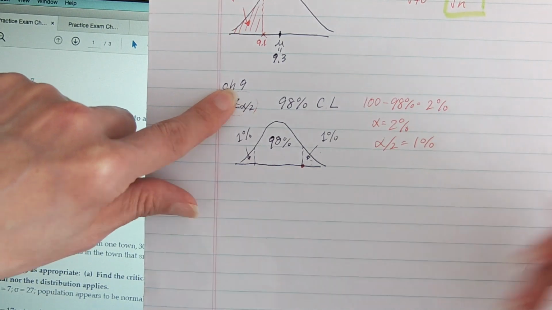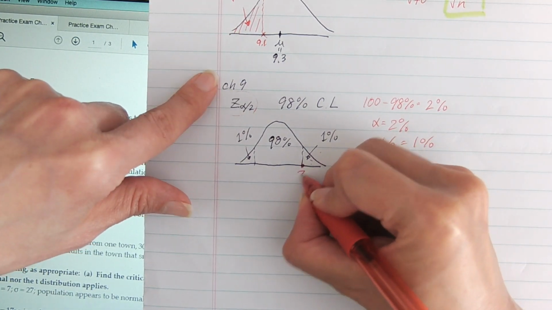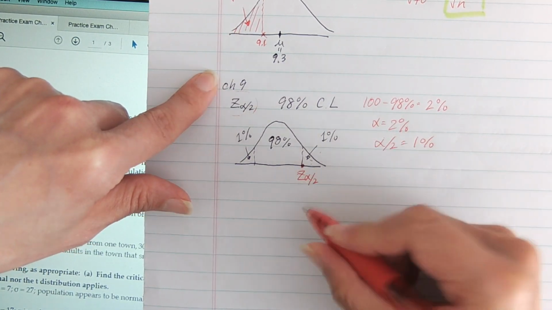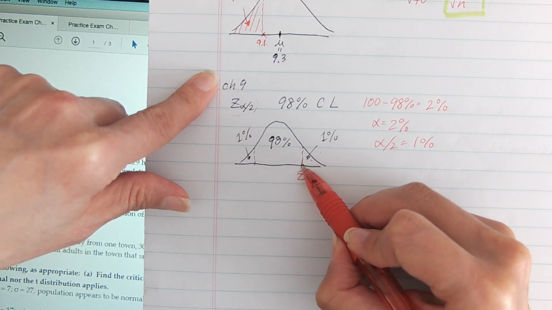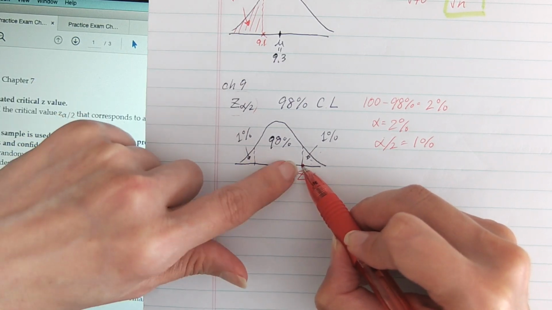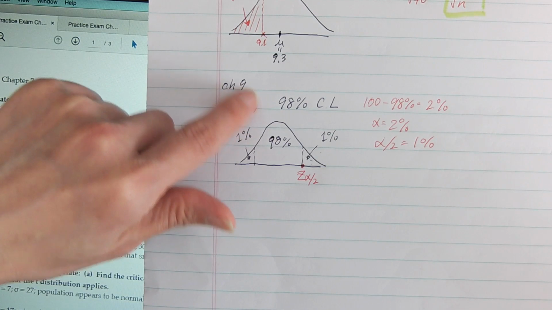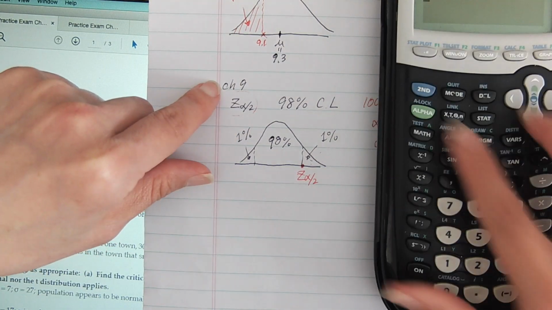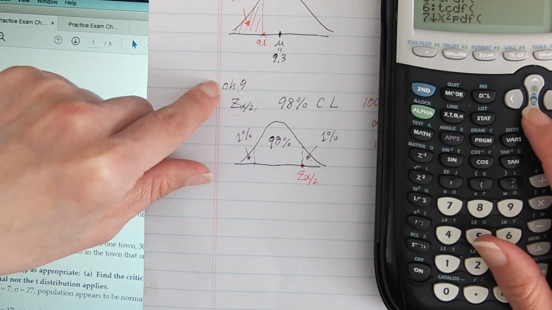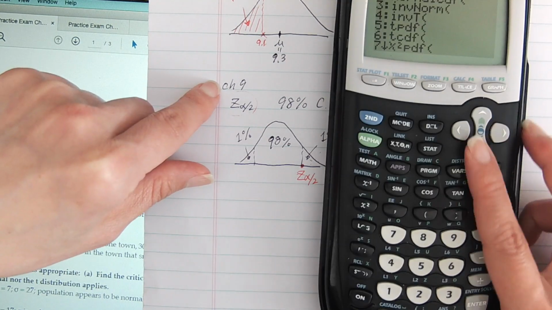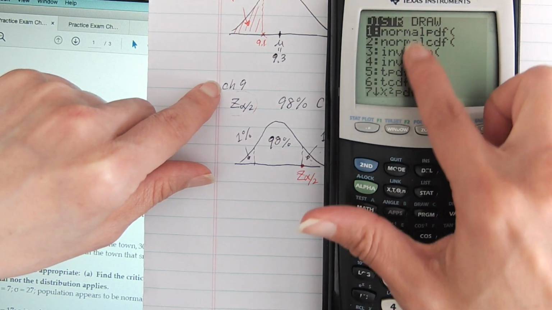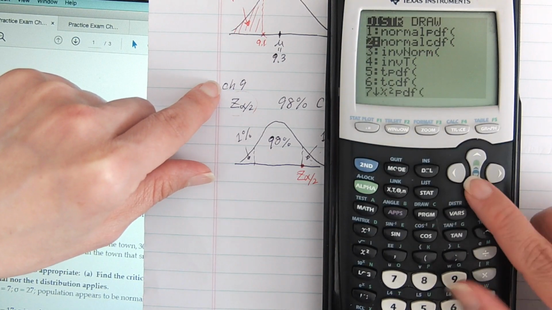Then what's this point? That's what this symbol means: what's my Z score? How do you find that point? What do you have to put in the calculator? You have to go to inverse norm.